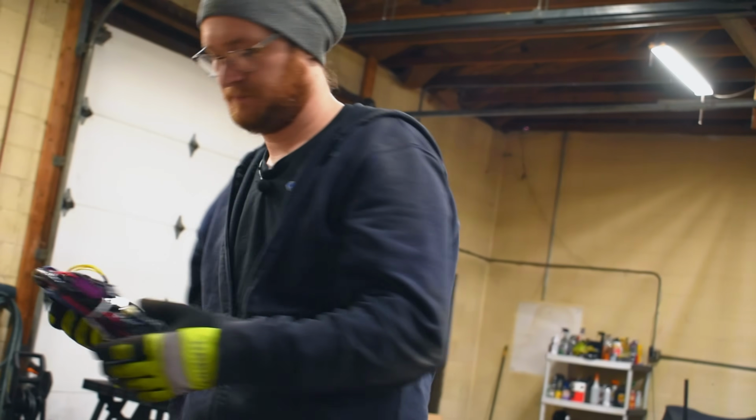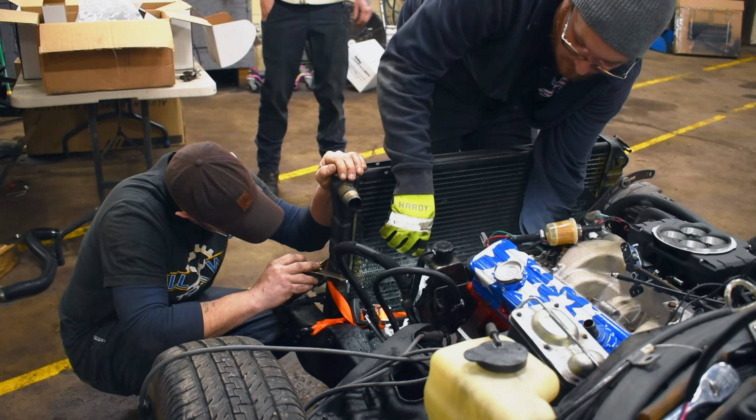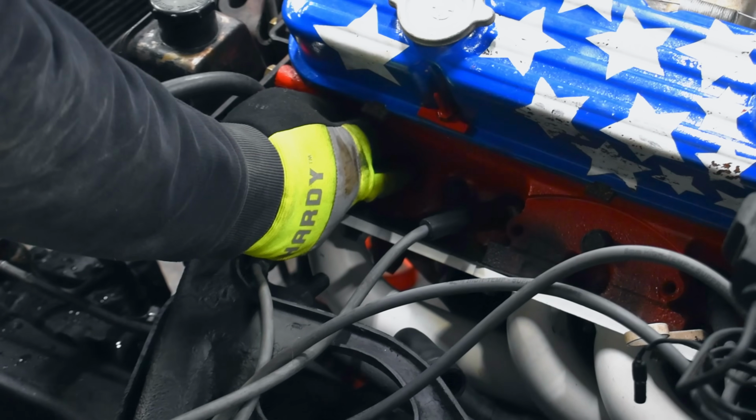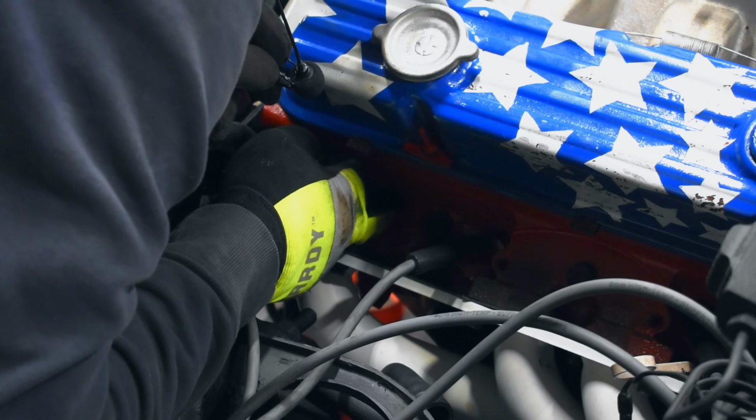All right, we need to have cylinder one at top dead center compression. Cylinder one has two top dead centers. One would be compression, then one would be exhaust. We need to be on the compression side. So the easiest way to do that, pull your cylinder one spark plug, put your finger in the hole, and have your buddy crank it. You know what I mean?